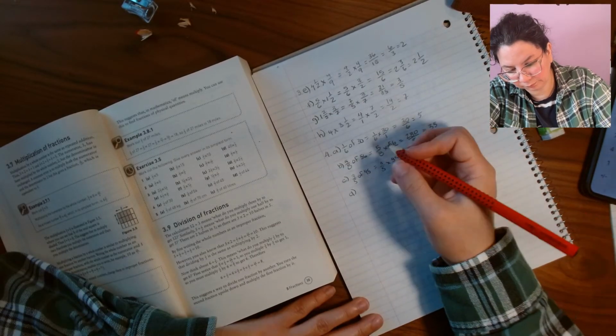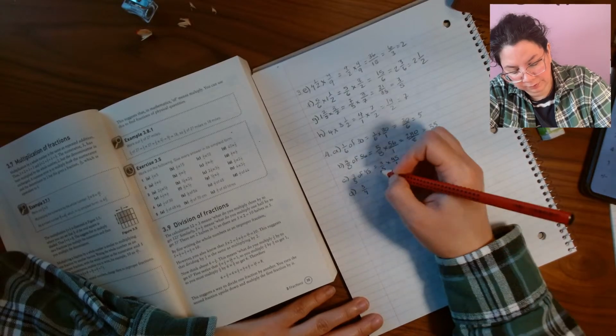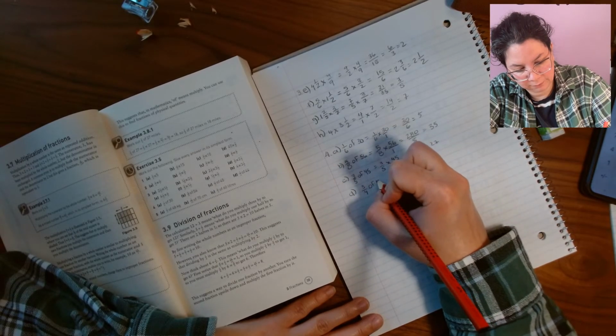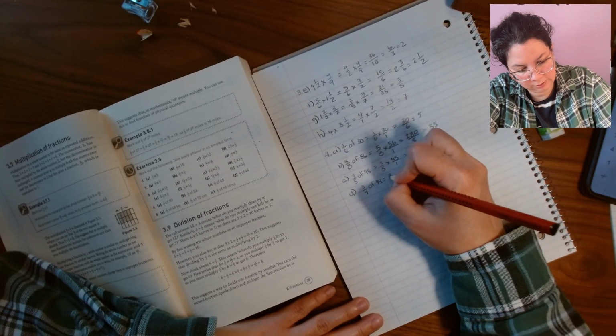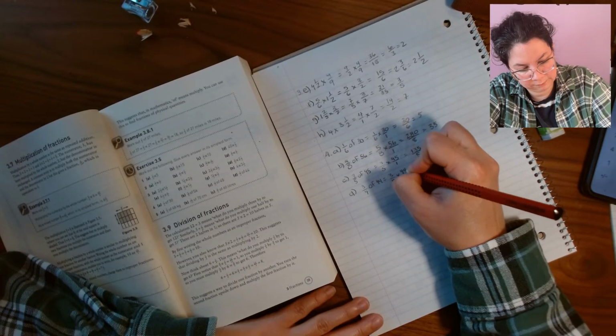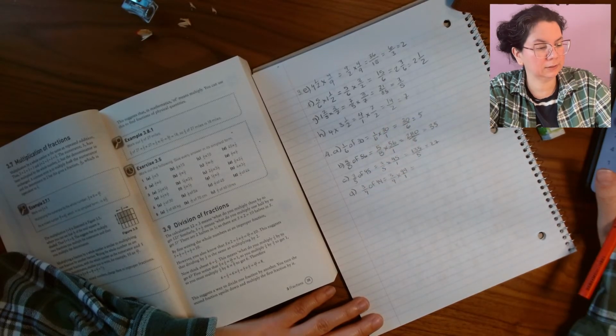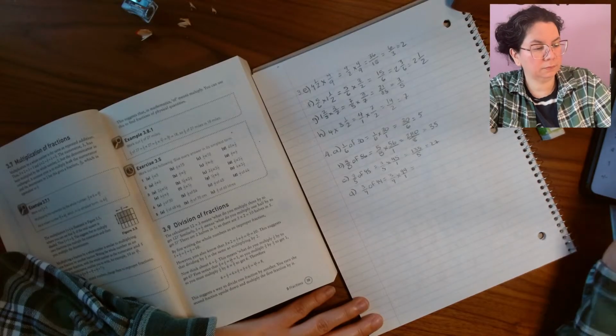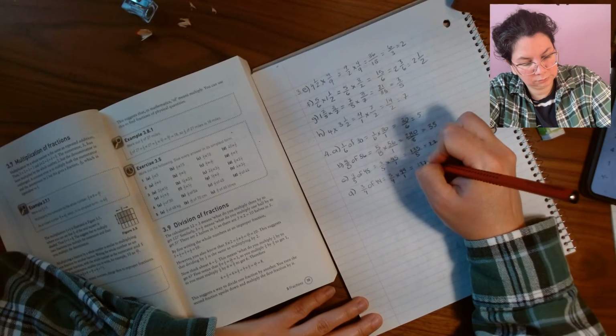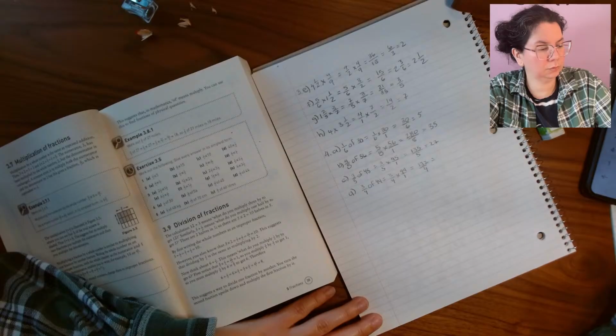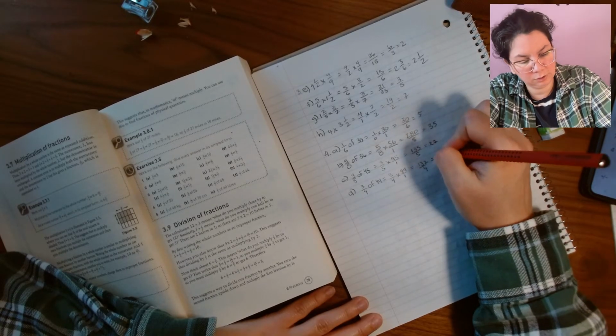D. 3 over 4 of 44 is 3 over 4 times 44 over 1, which is 3 times 44 is 132 over 4, which is 33.